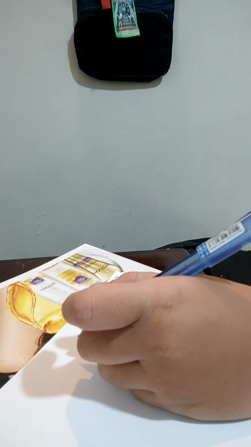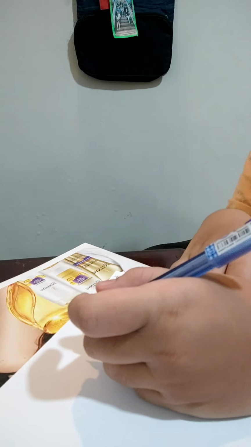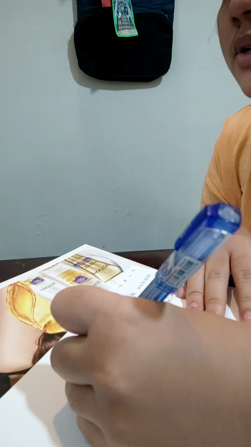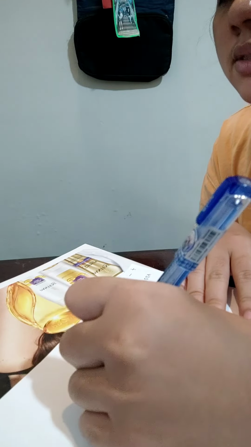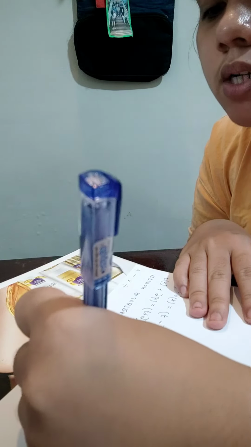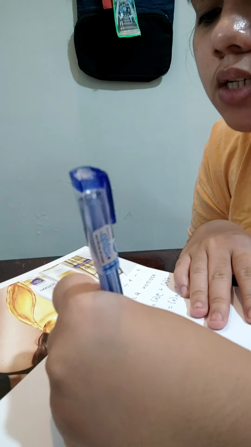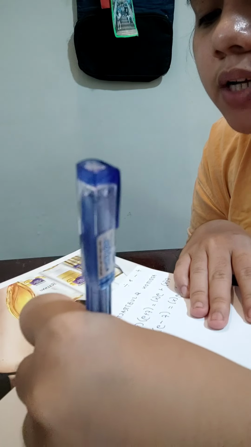So, let f of x equal x plus 2 and g of x equal x squared plus 4.